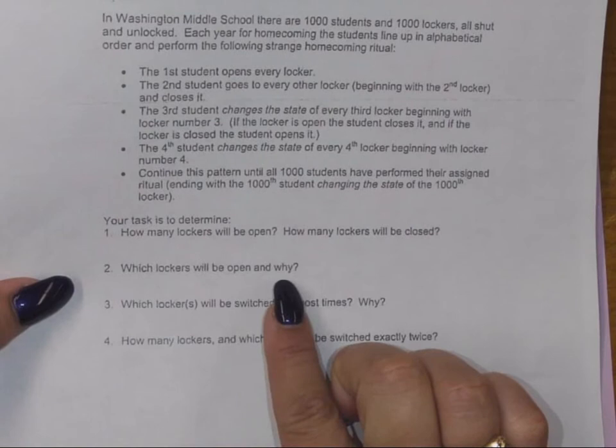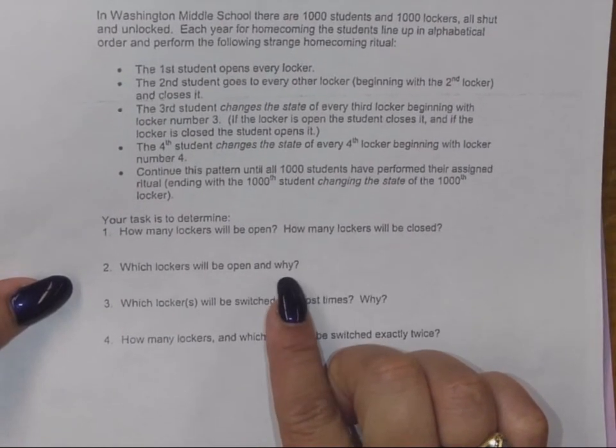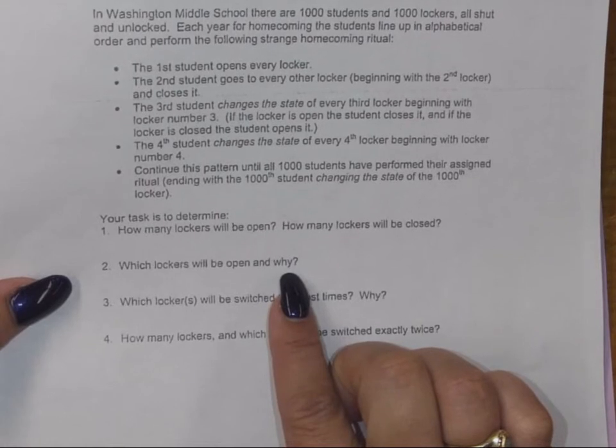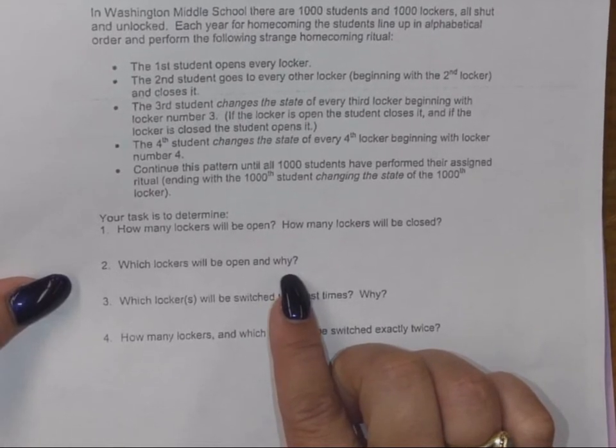Which lockers are open and why? Well, we already know why. It's the perfect square thing, but if you can give me a little more mathy reason than just they're a perfect square, that would be good.